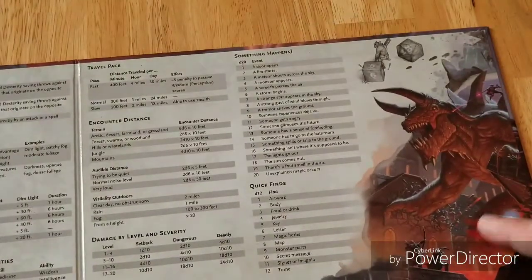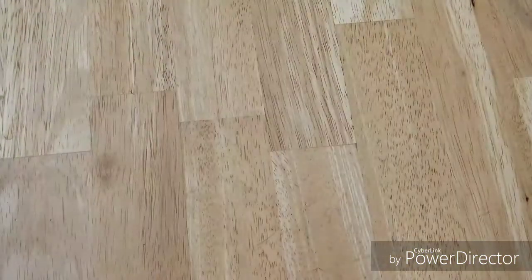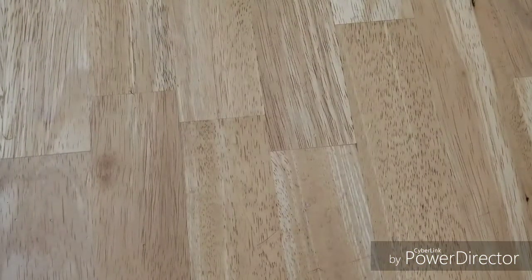It does have some nice artwork of the Tarrasque and stuff here. I mean, I appreciate the artwork and stuff that was on the inside of that, because the DM needs to be entertained just as much as the characters do. So why should the characters get to look at all the beautiful art?